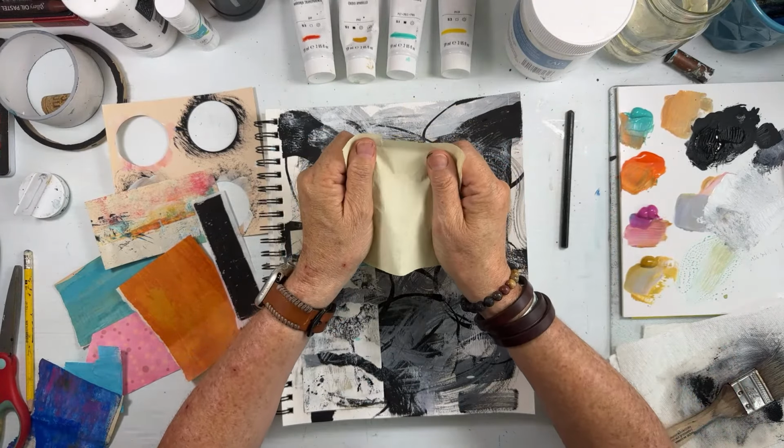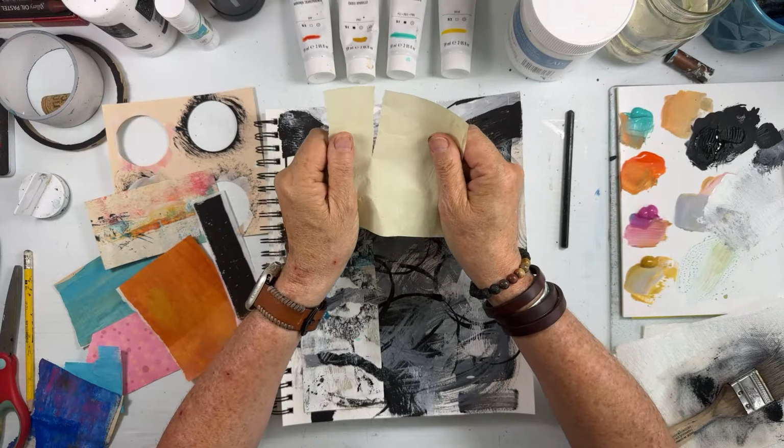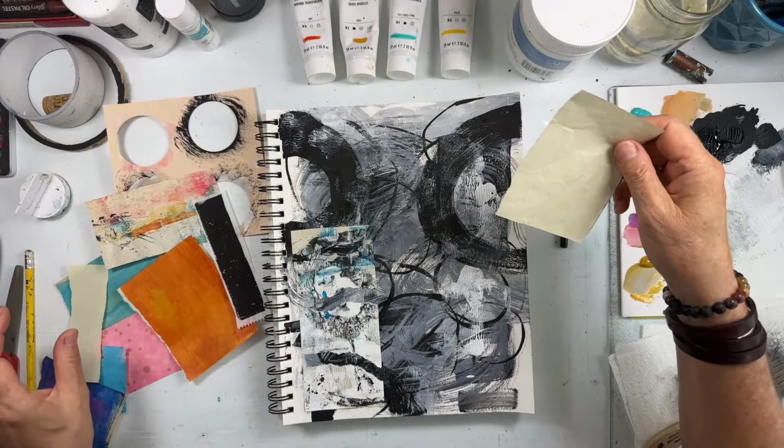This is a piece of deli paper that I created on a jelly plate.